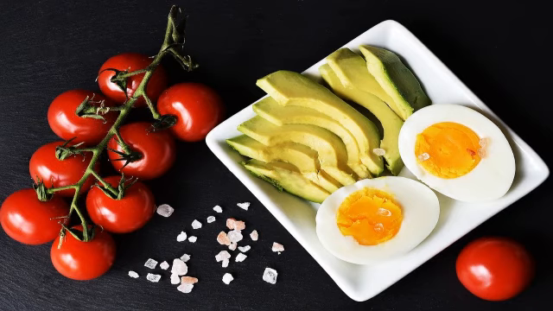Shortcut to keto macros. Getting your macros right is a key part of making the keto diet work for you.